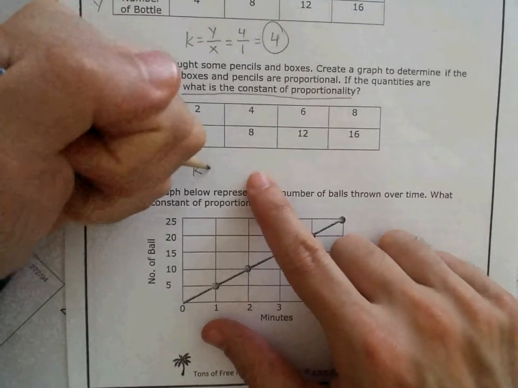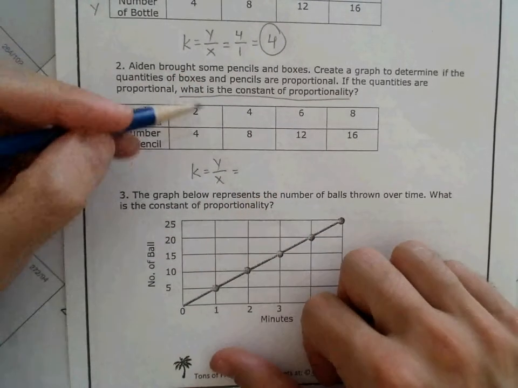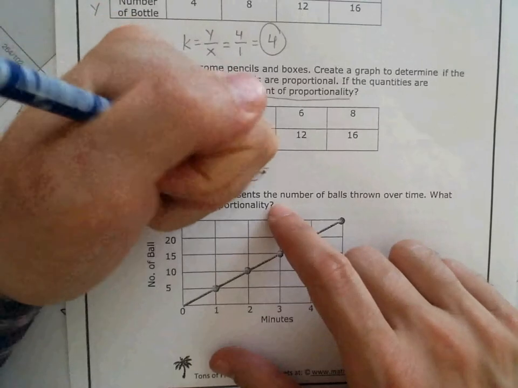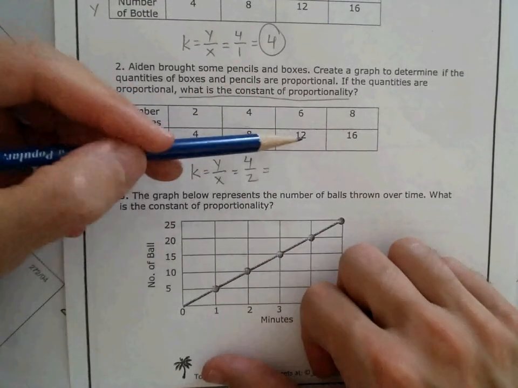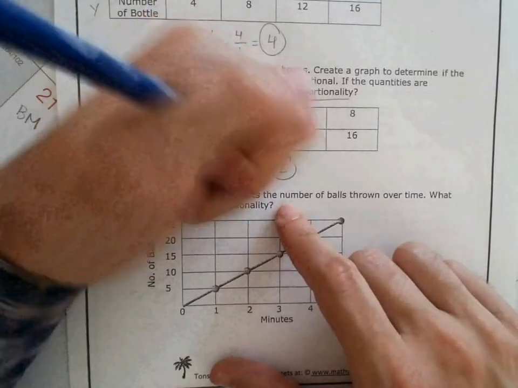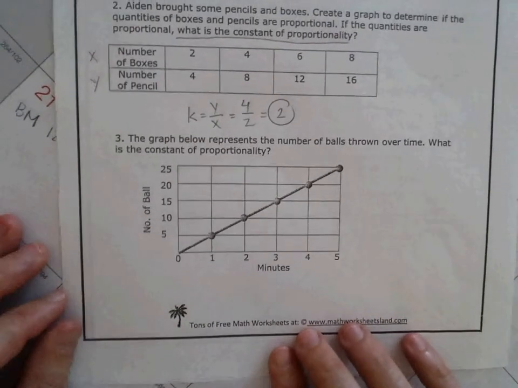Okay, so for this one up here, once again, you're doing y divided by x. So I don't care which grouping you took here, I'm just going to do 4 divided by 2. You all may have done 8 divided by 4, 12 divided by 6, 16 divided by 8. Either way, you get an answer of 2 for your constant of proportionality.